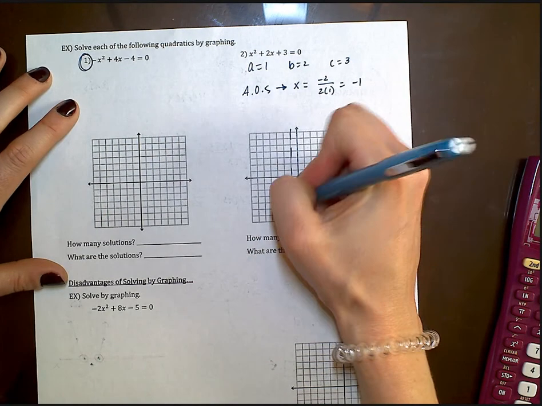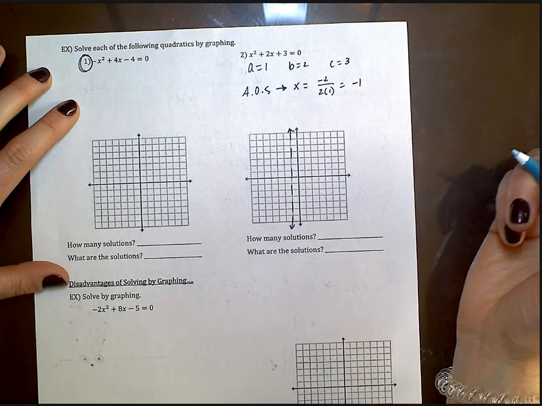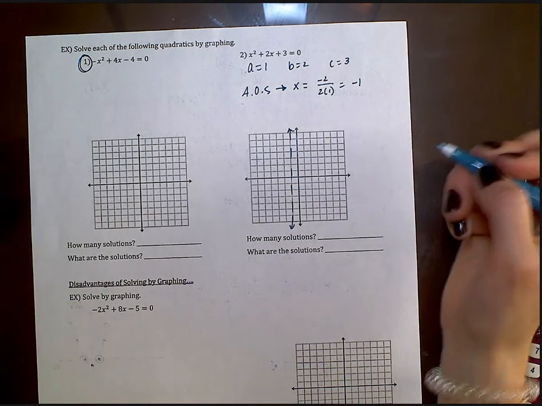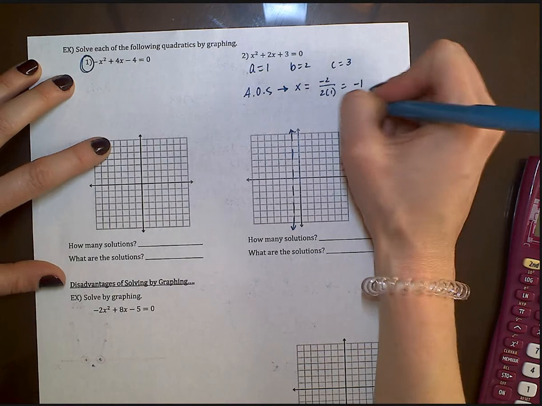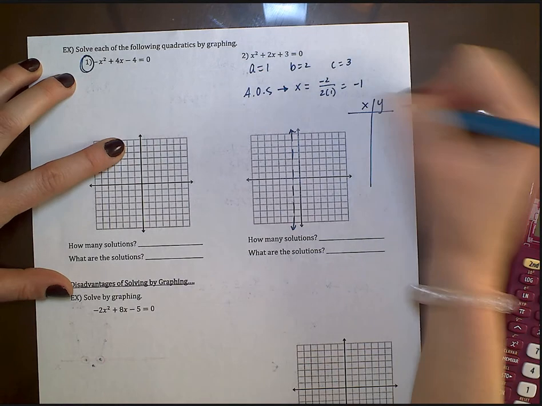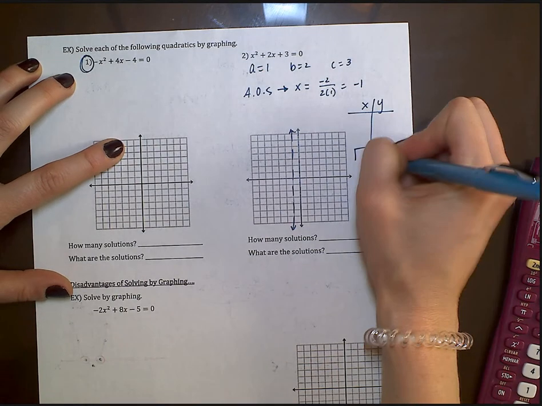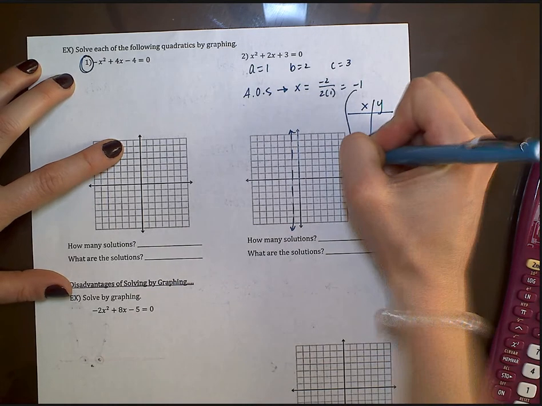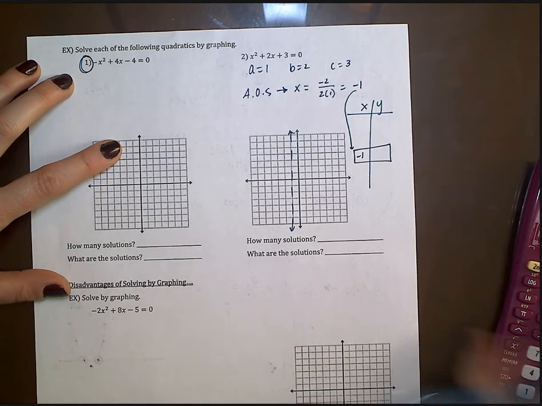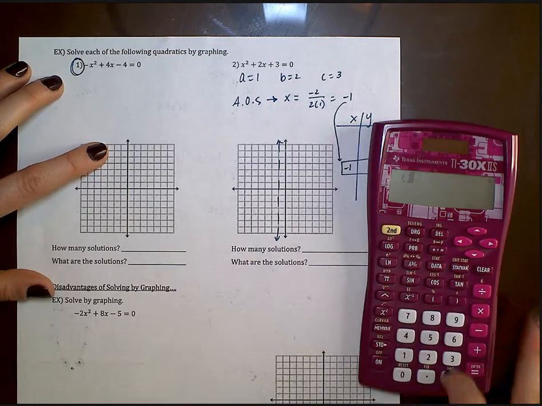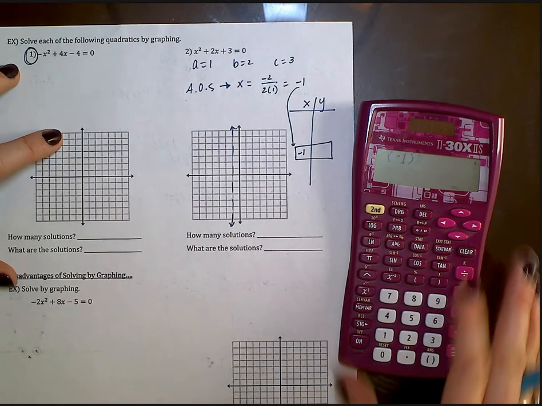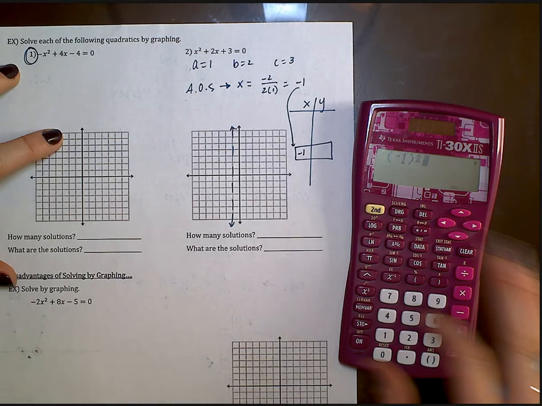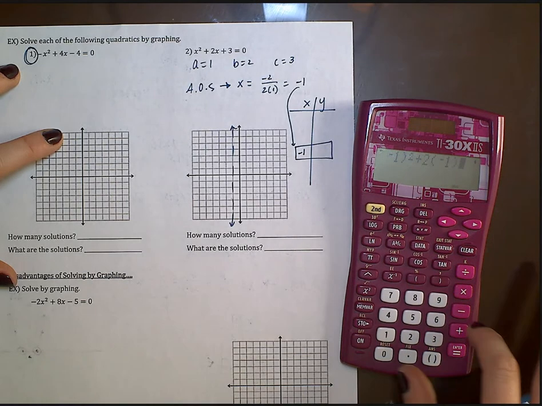And I'm going fast through these steps because we've done this several times now. If you don't have it down, you gotta practice or ask for help. Okay, now I'm going to get the vertex on, so I know the x value of the vertex is -1. I'm just going to plug that in to see what the y value is. So I get 2.